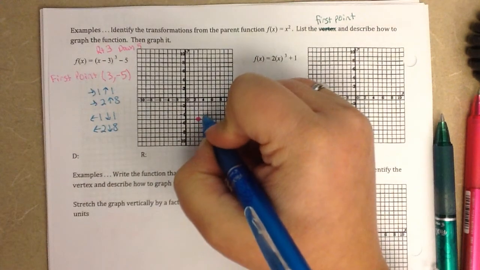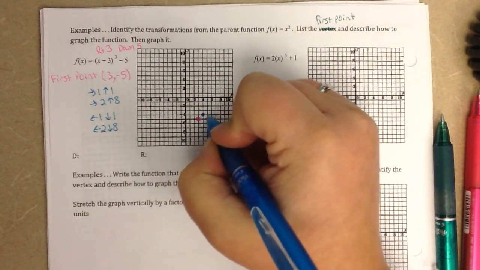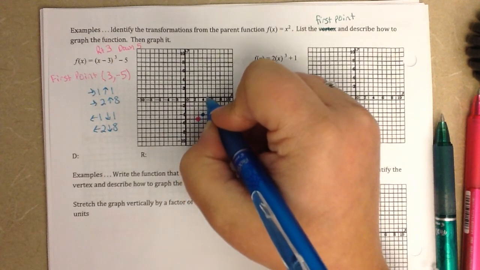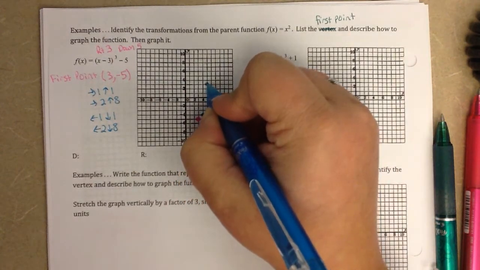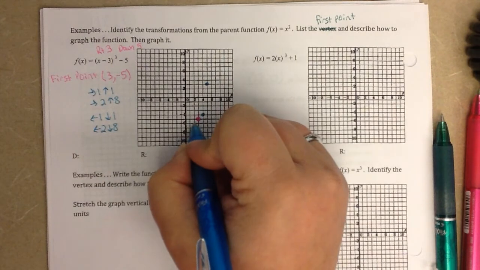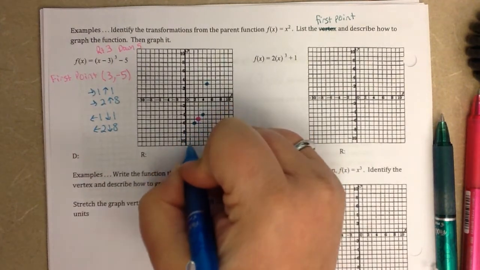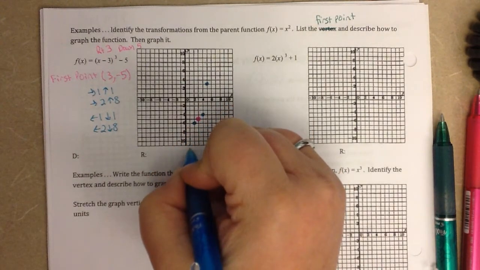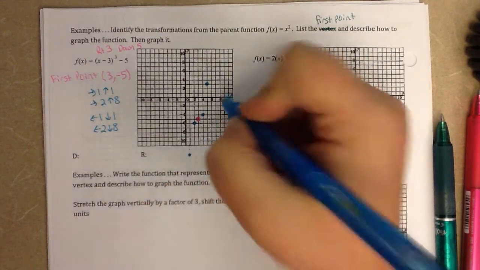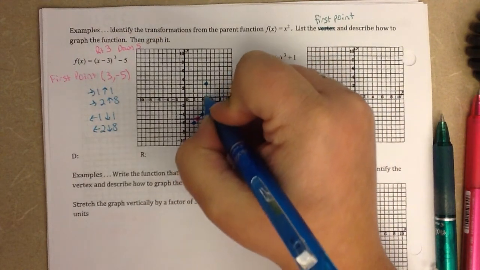So right 1 and up 1, right 2 and up 8, and left 1 and down 1, left 2 and down 8. Be off the graph a little bit. So then you draw in your squiggle.